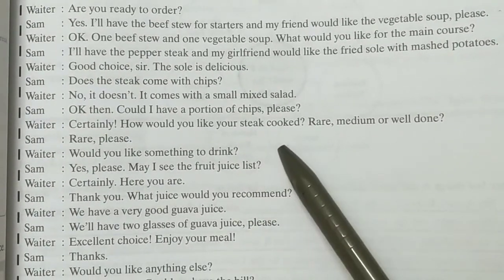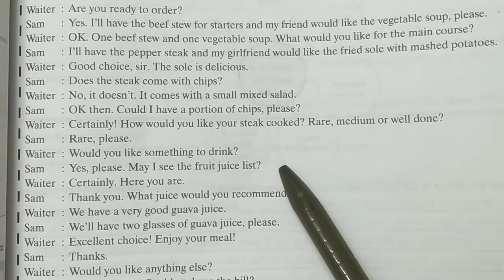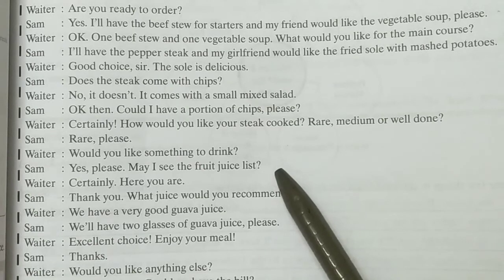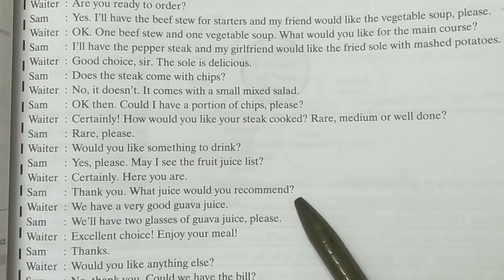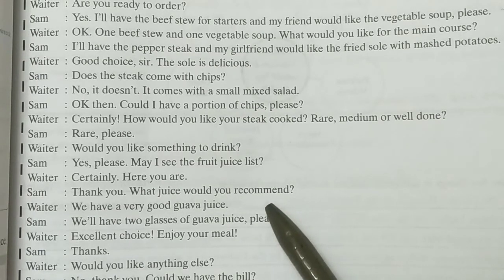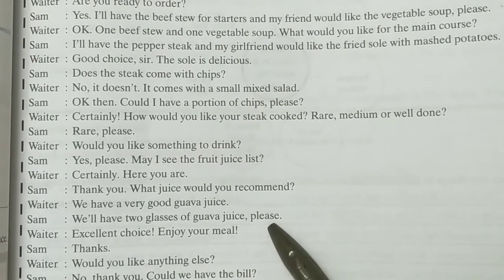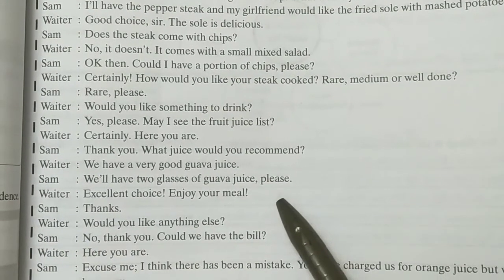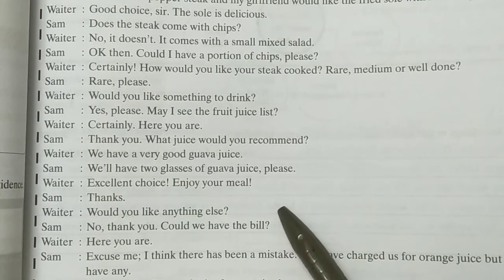Waiter: Would you like something to drink? Sam: Yes, please. May I see the fruit juice list? Waiter: Certainly. Here you are. Sam: Thank you. What juice would you recommend? Waiter: We have a very good guava juice. Sam: We'll have 2 glasses of guava juice, please. Waiter: Excellent choice. Enjoy your meal. Waiter: Would you like anything else?